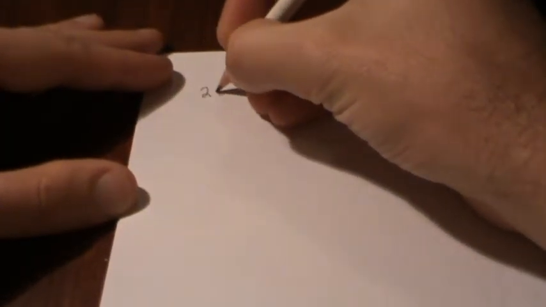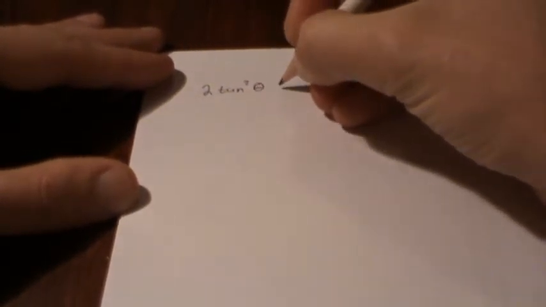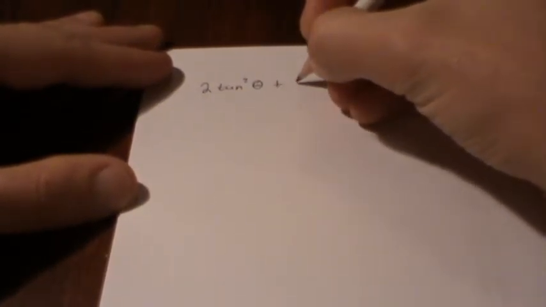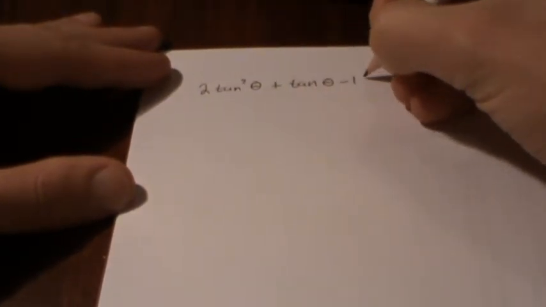Okay, so let's look at another one here. Two tangent squared theta plus tangent of theta minus 1 is equal to 0.